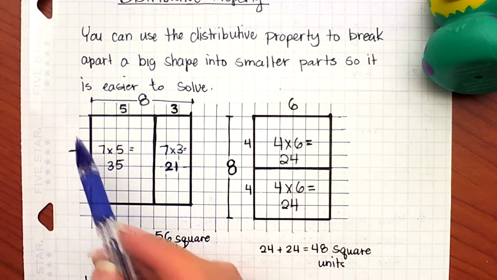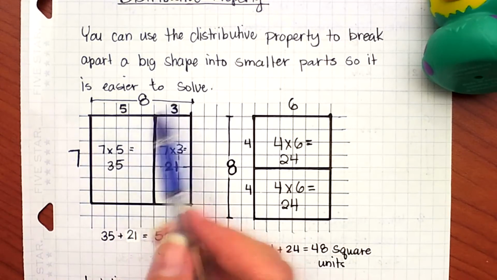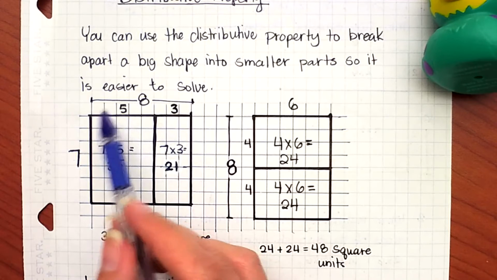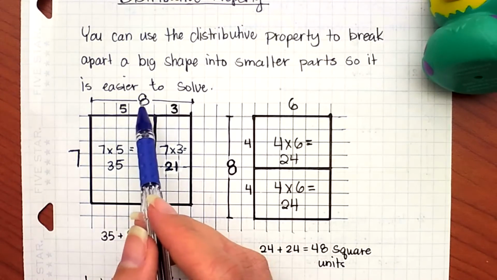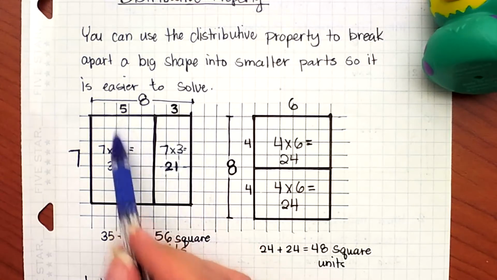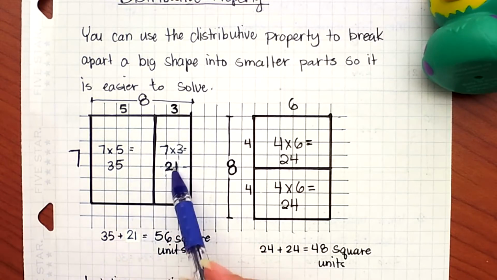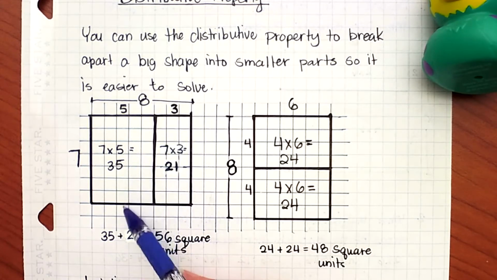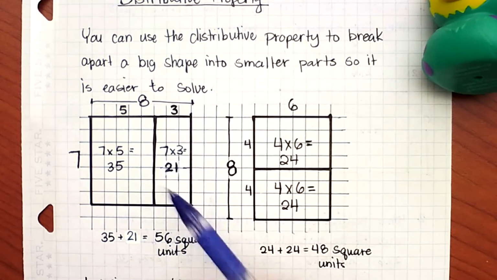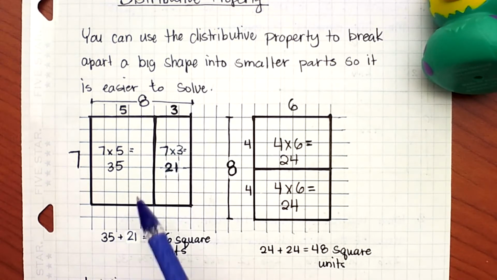Let's start here first. I may not know what 7 times 8 is equal to, but I know I can break apart one of these sides. So I decided to break apart this side, the 8, into 5 and 3. So this became a 7 times 5 rectangle, and this became a 7 times 3 rectangle. Now, I didn't take anything away or put in anything extra. It's still the same original shape. I'm just counting it in smaller, easier pieces.